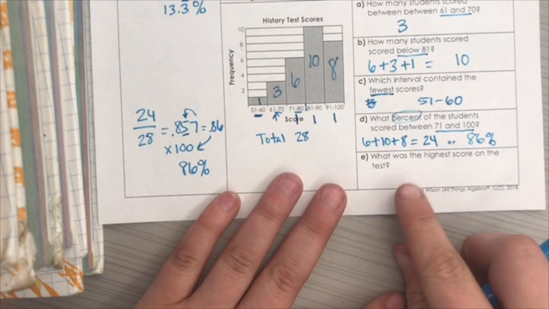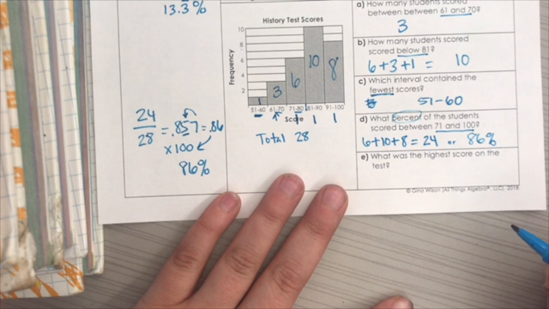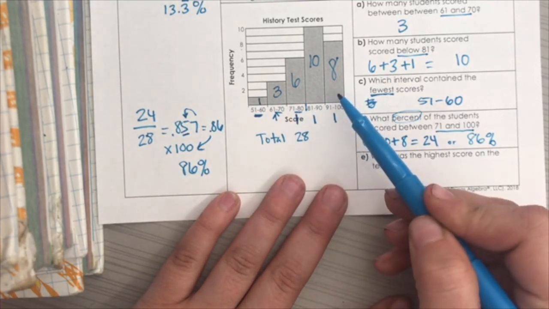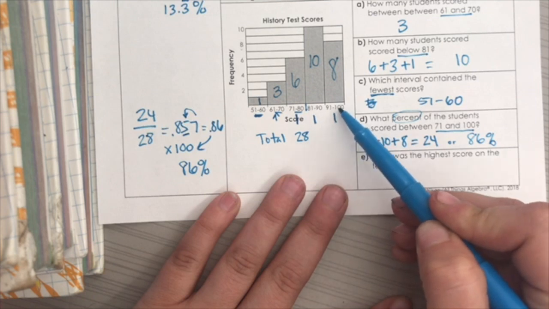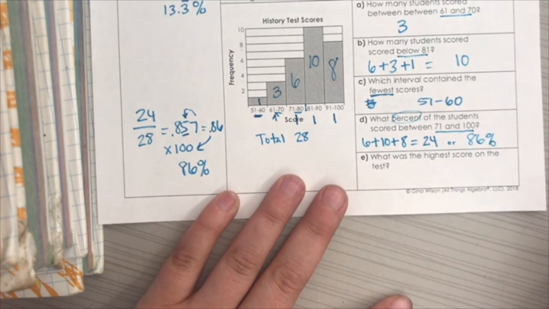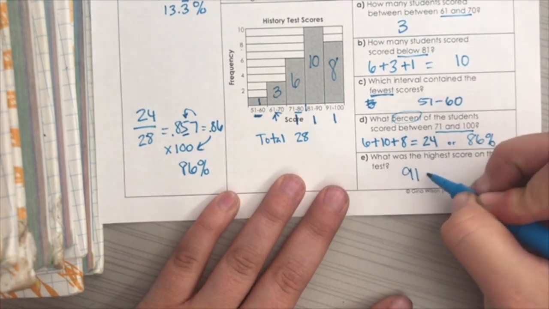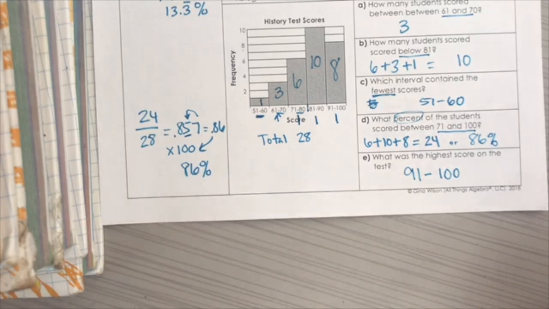All right, last question. What was the highest score on the test? Remember, we can't tell what the data is because we don't have a list of data. It says there are 8 people who scored between 91 and 100. So that means there was a possible 100, but we can't tell that for sure. So what was the highest score? We're just going to have to put that range, 91 to 100. It's somewhere in between that interval. Okay? All right, flip your paper over.